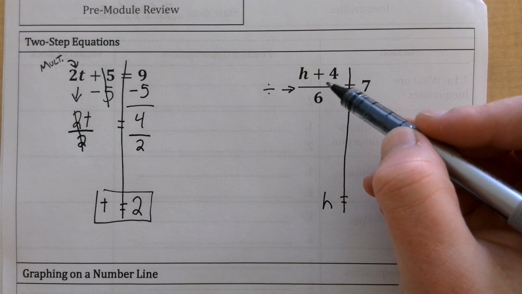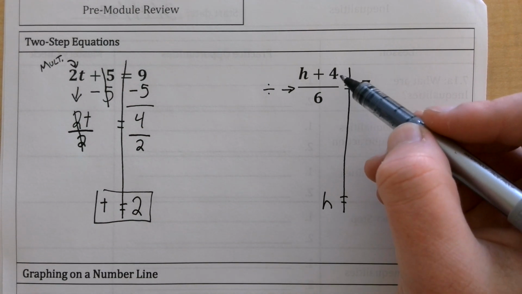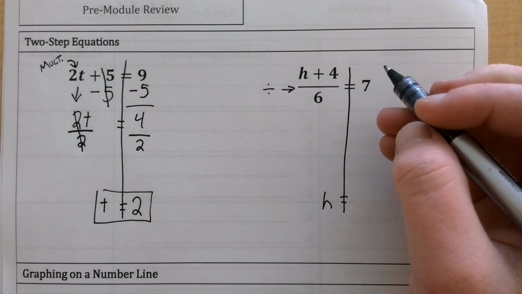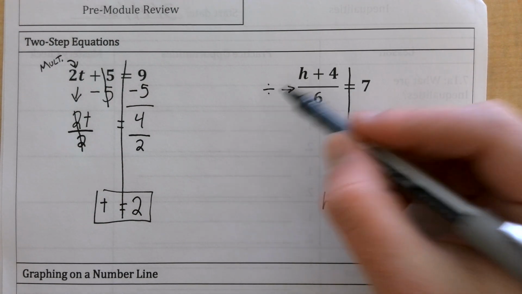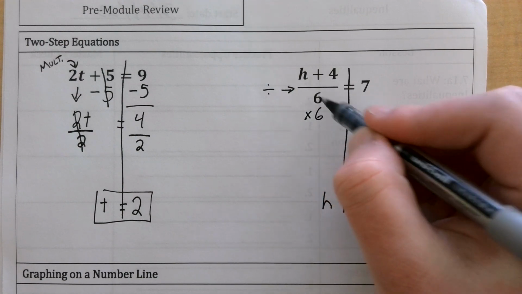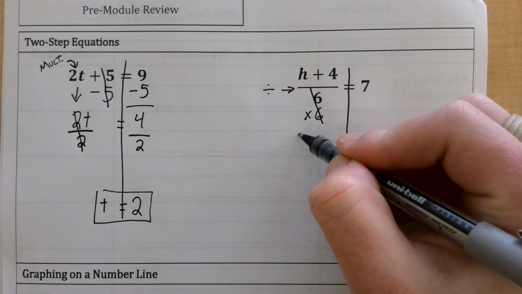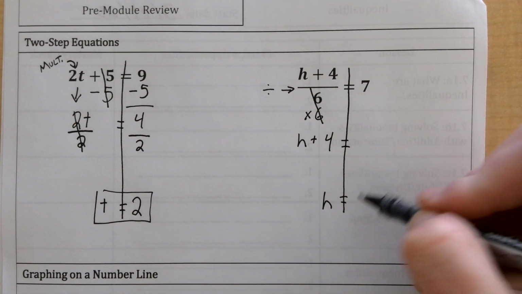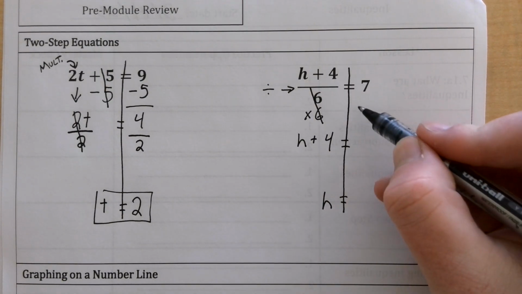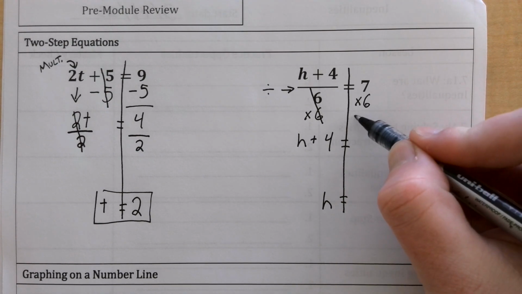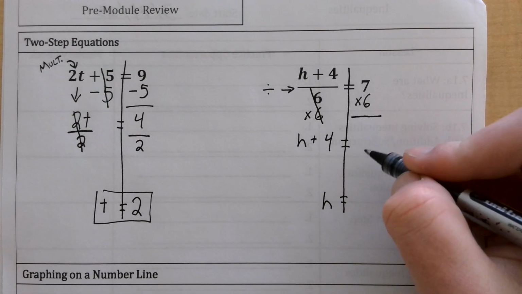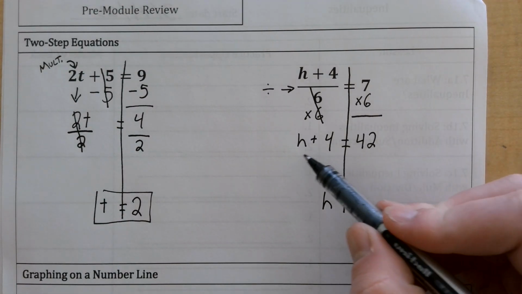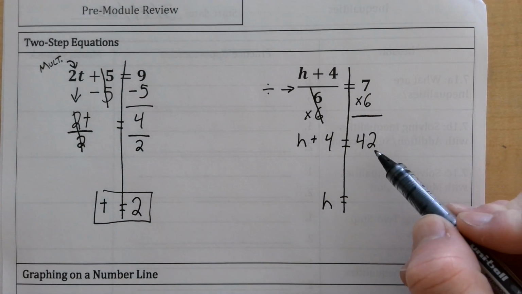We have to figure out what's furthest away from h. 4 is on the same floor. 6 is in the basement, so we're going to get rid of 6 first because it's further away. We undo division by multiplying. Times 6 cancels out. Now we have h plus 4 left on that side. We multiplied the left side by 6. We also need to multiply the right side by 6. 7 times 6, 42. Now we have h plus 4 equals 42.